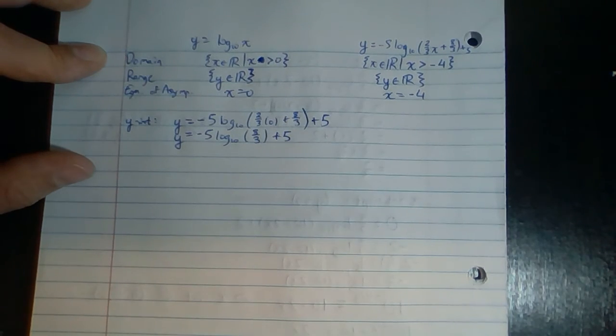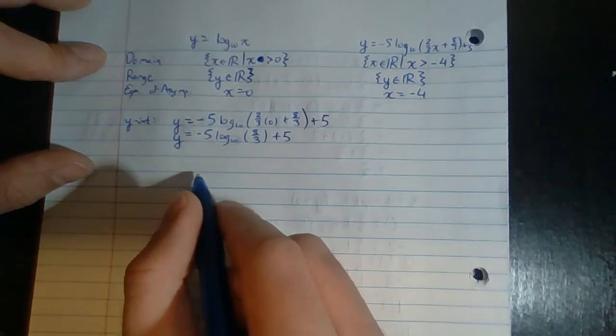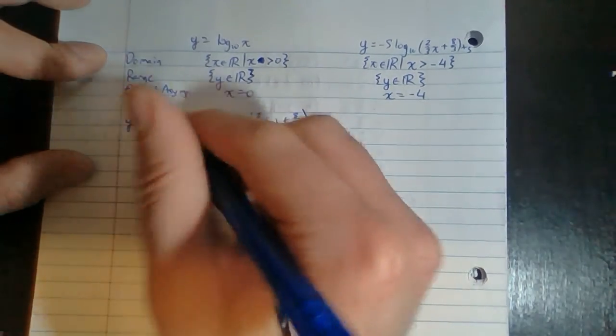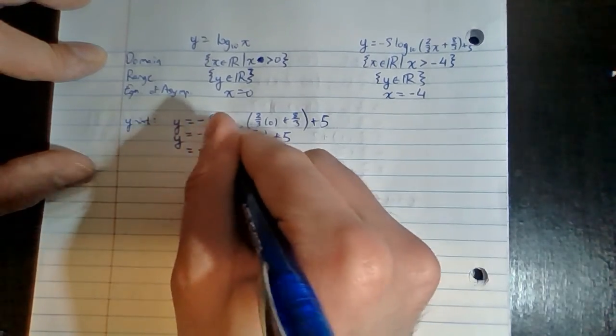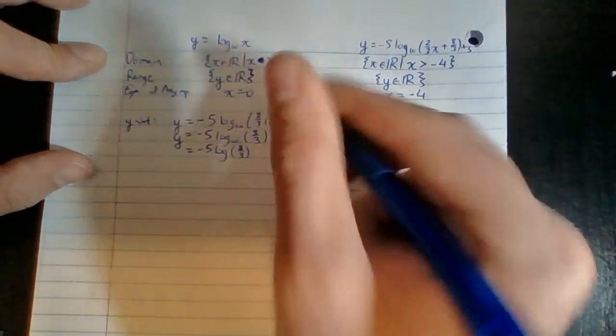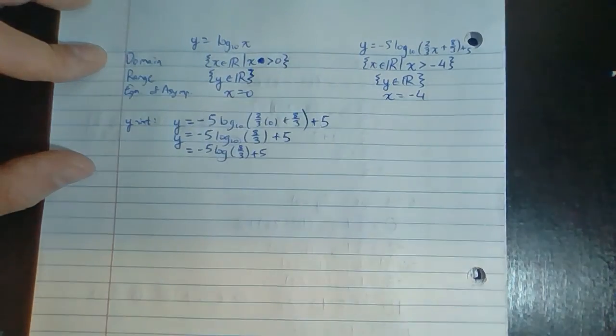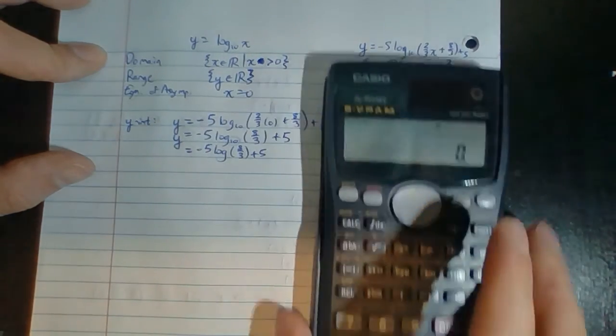So negative 5 log base 10 of 8/3, plus 5. We can calculate things with log base 10, so we just need to enter into our calculator negative 5 log 8/3 plus 5. We can punch that all in at once.